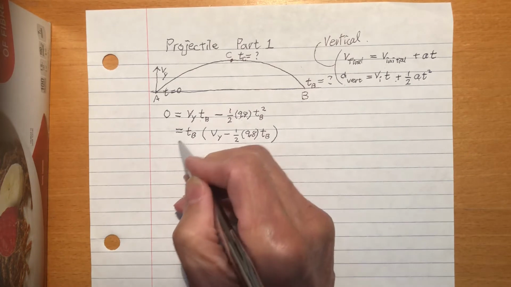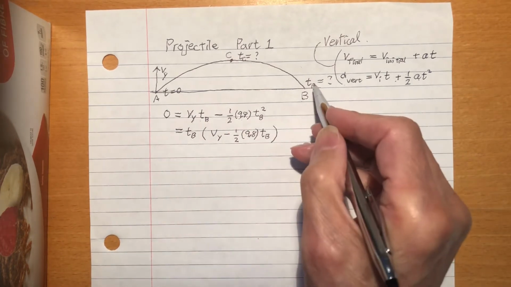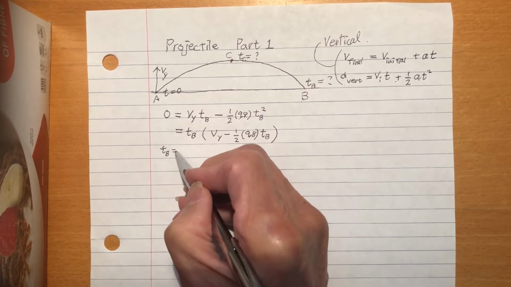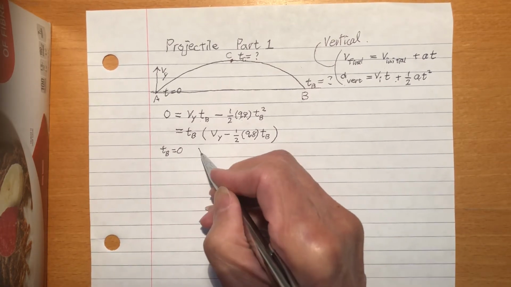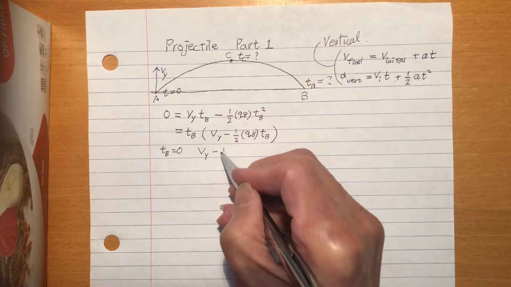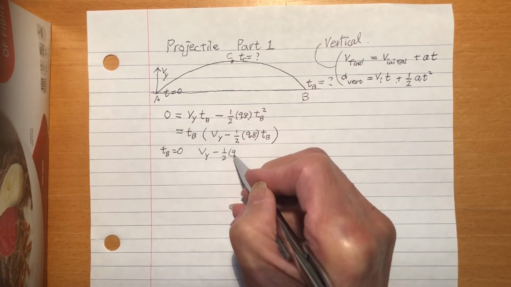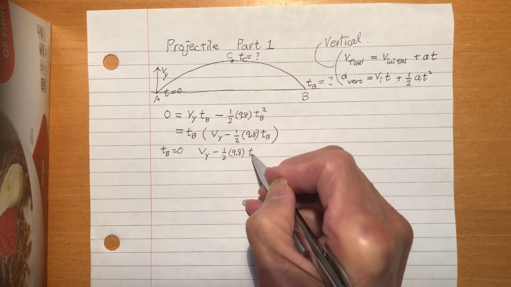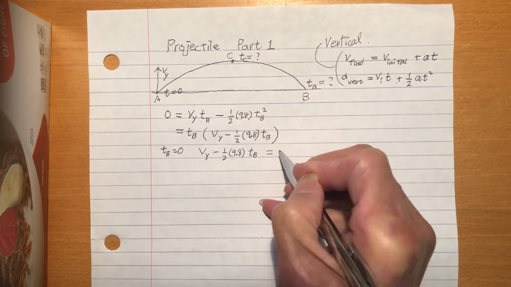So the answer for time at B is Tb is 0, and also Vy minus 1/2 times 9.8 Tb is equal to 0.